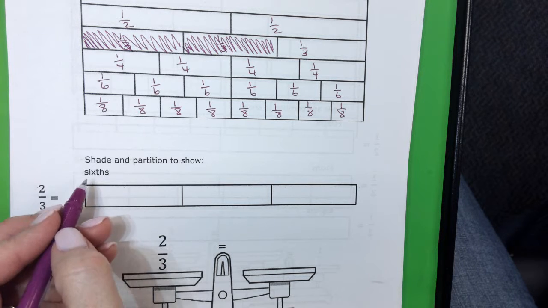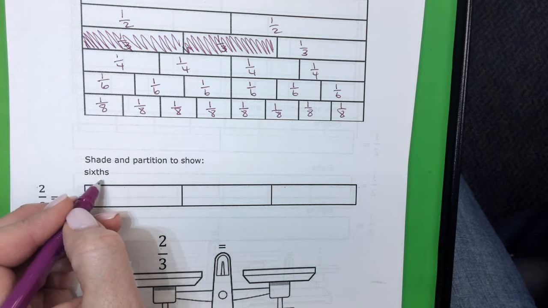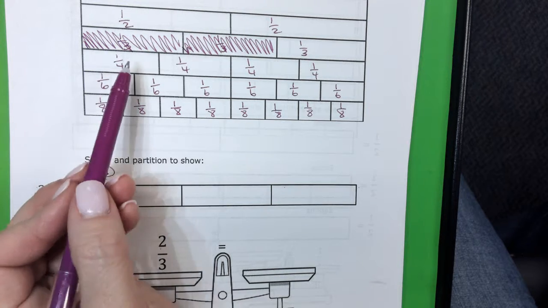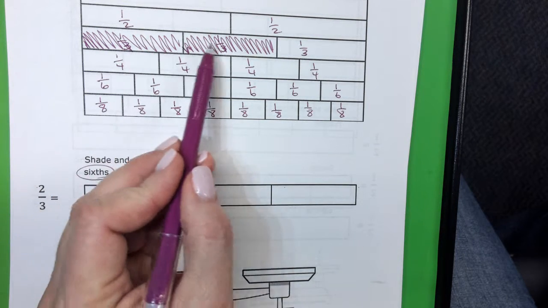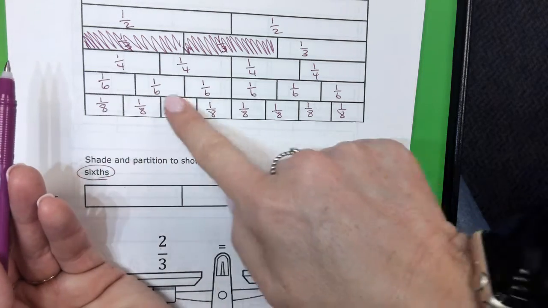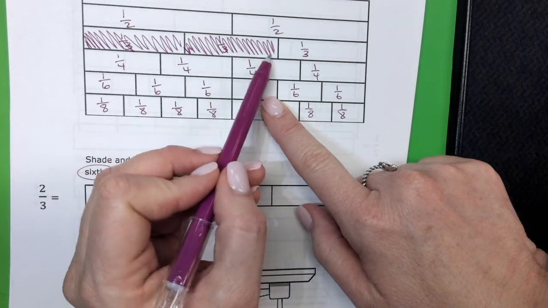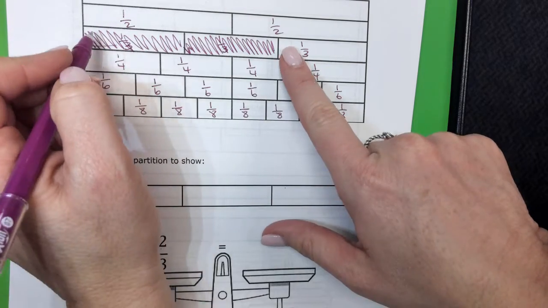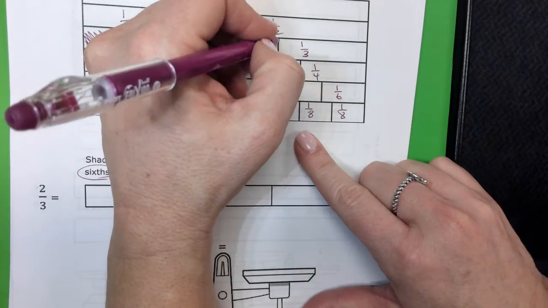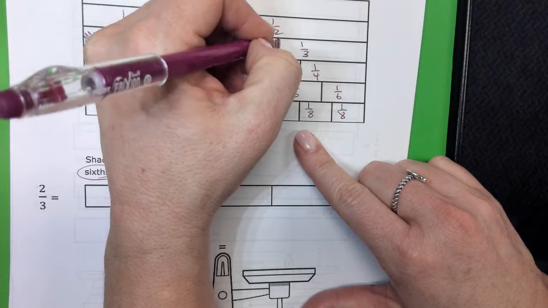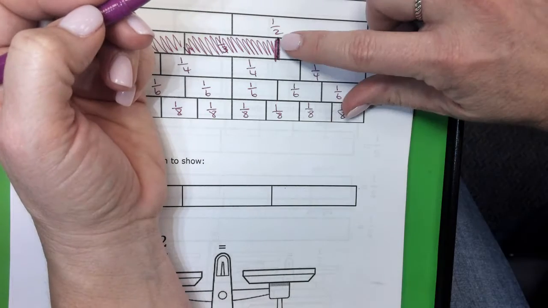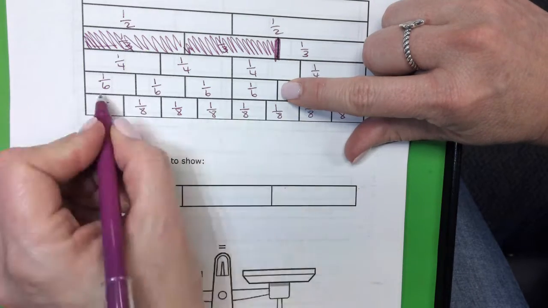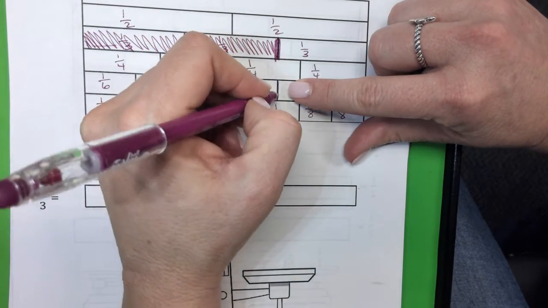Now our instructions down here say to shade sixths. So I'm going to look at my fraction strips up here, and I'm going to find the sixths that match my thirds, my 2/3. So what you can do is you can see with your eyeballs how far it goes. This is the line for 2/3. Do y'all see that? So you just go straight down from it and see, oh my goodness, right there in the sixths, this is the equivalent.